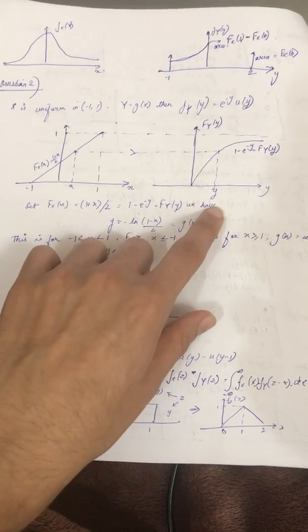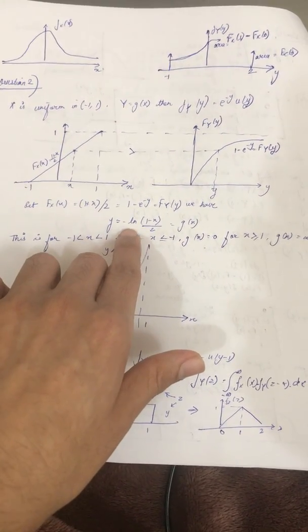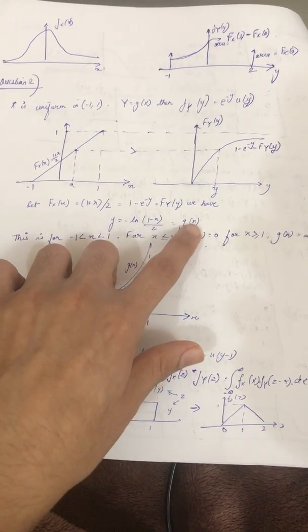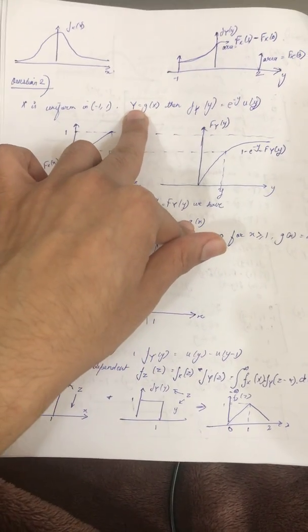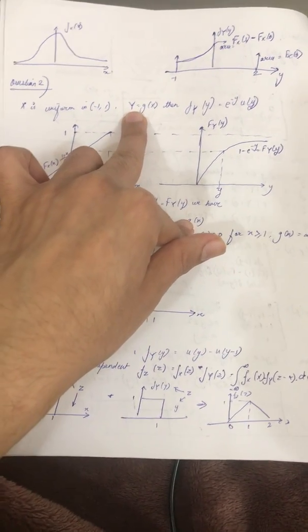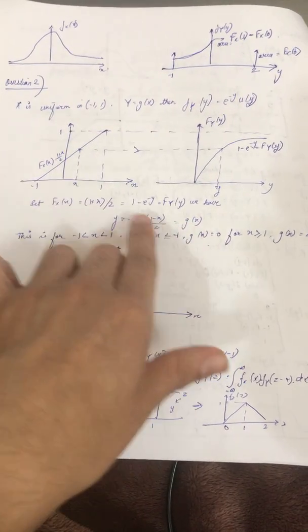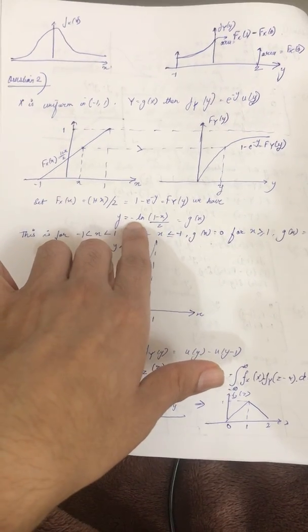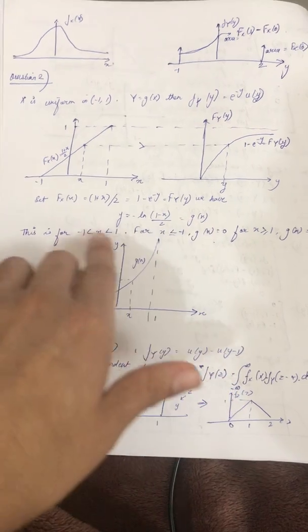After calculating these, we have small y is equal to minus log of (1 minus (x divided by 2)), that is equal to g of x. Both of these values are equal, because initially we were given Y is equal to g of X, and hence after calculating this, we get small y is equal to minus log of (1 minus x by 2) is equal to g of x.